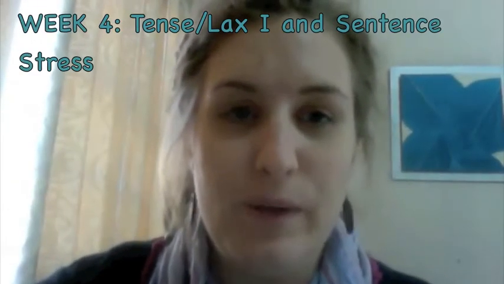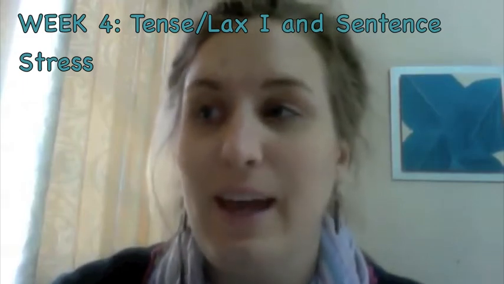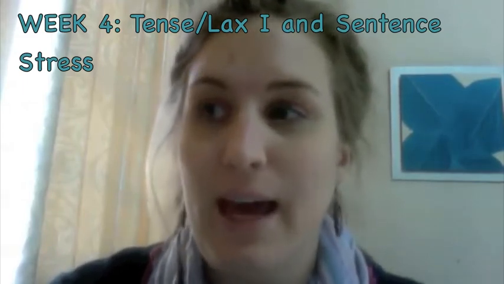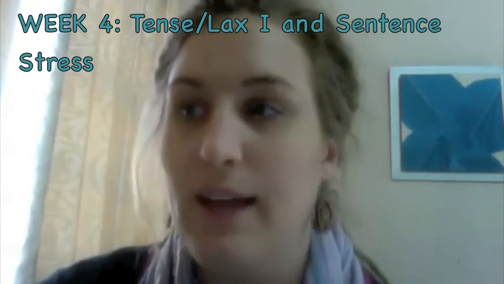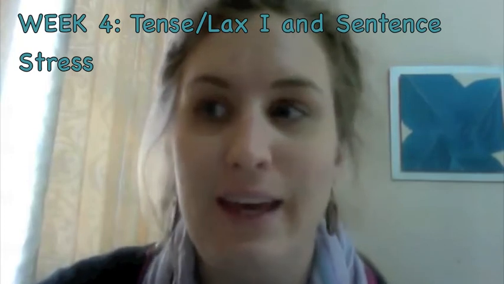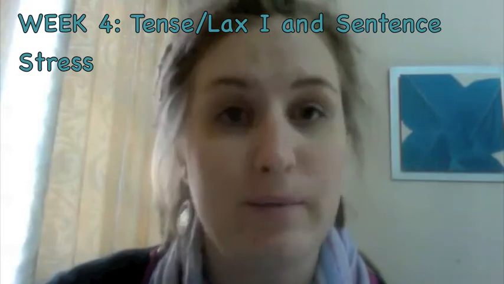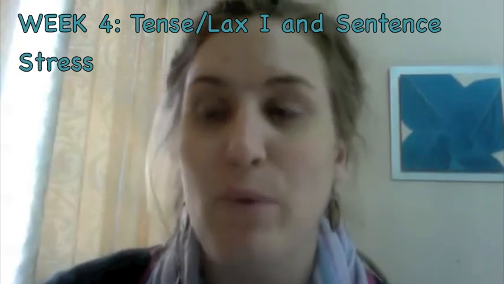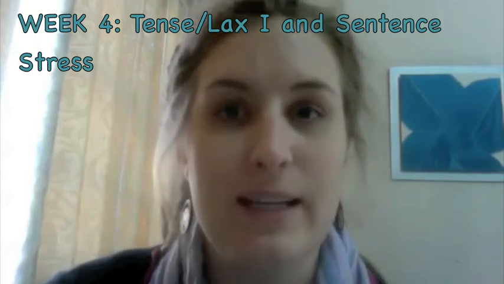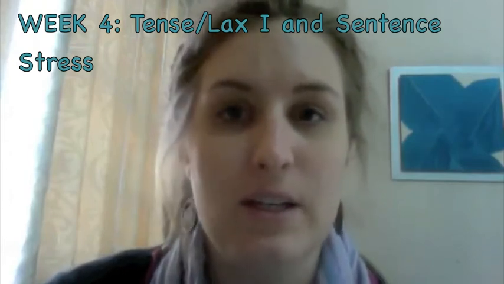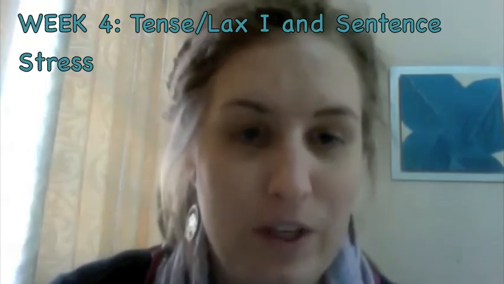Week 4, we talked about tense and lax vowels, e and I, as well as sentence stress. Now for each word, underline the sounds e and I. Write the symbol over the correct part of the word. Some of the words have more than one sound to underline. Number 1, English. Underline the correct sound and write which sound it is.